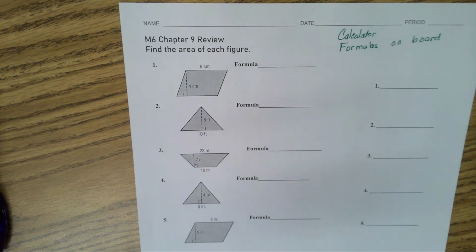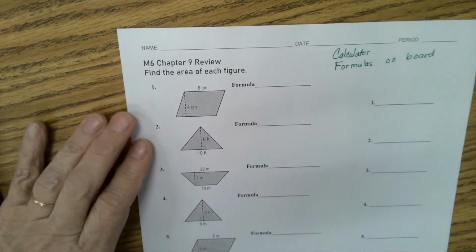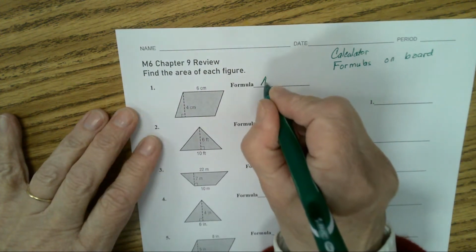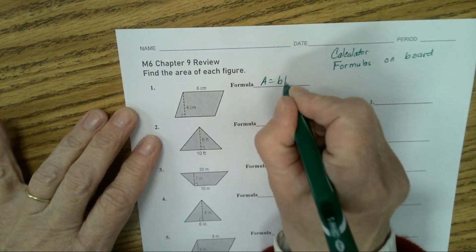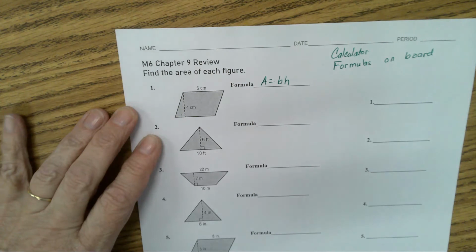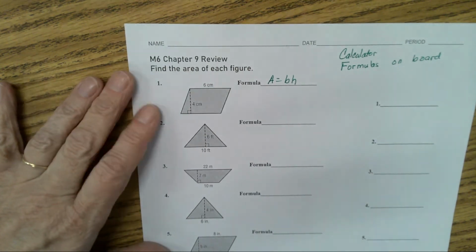Any questions on that? Okay, so in problem number 1, it's a parallelogram. What's the formula for a parallelogram? Area equals base times height. You could have written base times height equals A. That would be correct too. Then we do the substitution, or you write the equation.